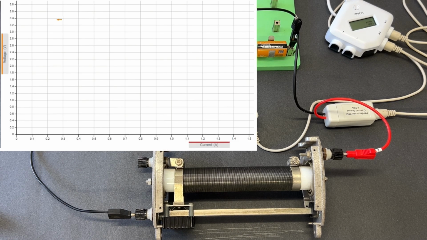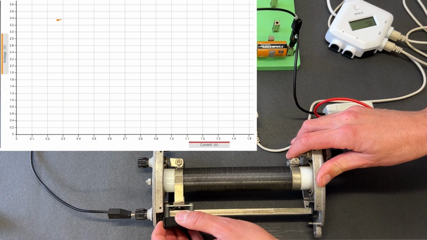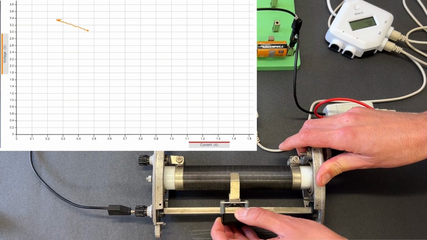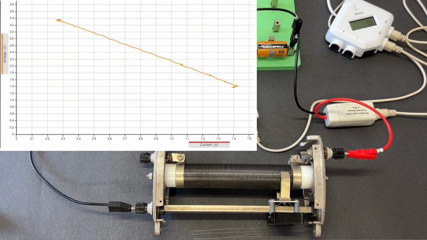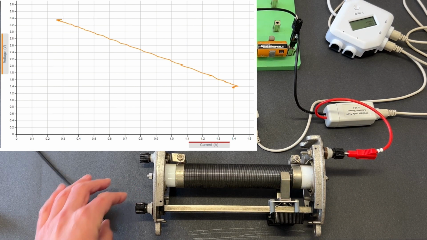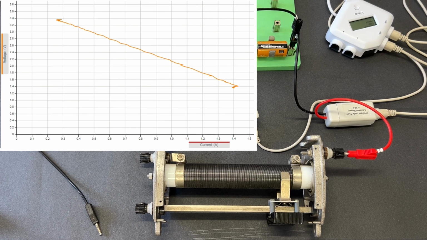The circuit only needs to be connected up for a minimum amount of time, and then you reduce the resistance of the rheostat by sliding it down, and once you've got your complete set of data, you can stop the data logging and unplug the circuit so that you don't waste the batteries. So if you've got the kit to do it, data logging the terminal potential difference and current when you're doing an internal resistance investigation is very straightforward.